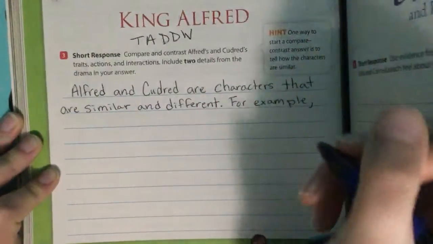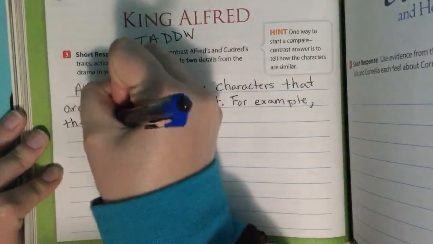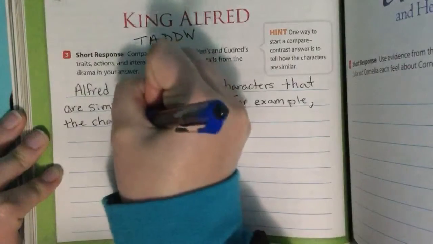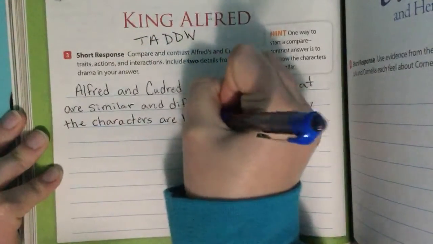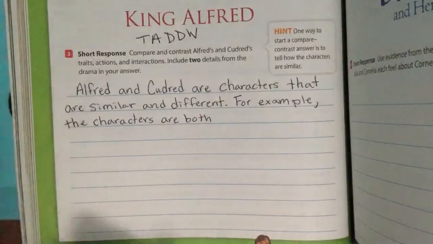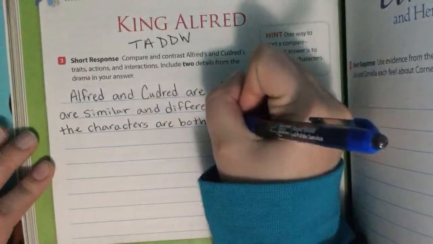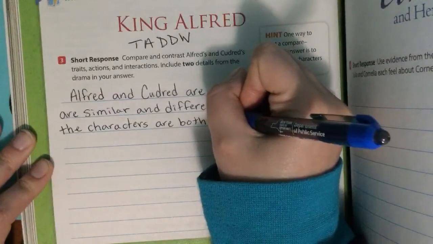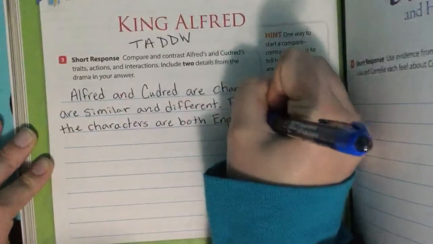For example, comma, the characters are both, because that indicates the similarities, are both, you could say Englishmen, because this is what we put in our Venn diagram.